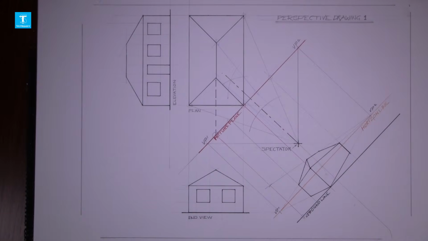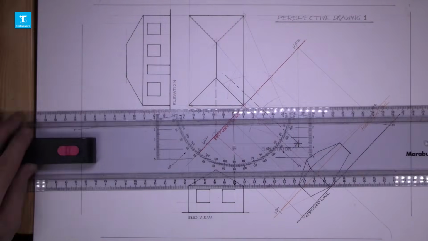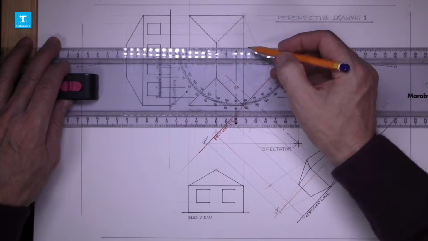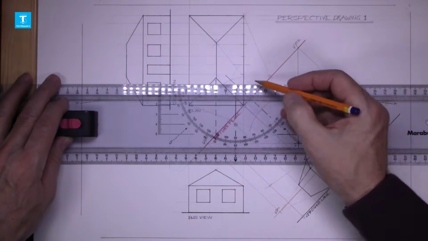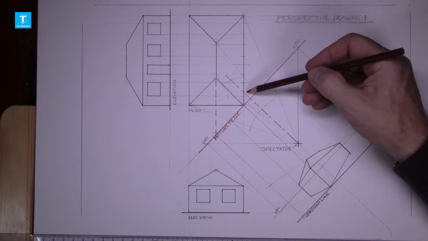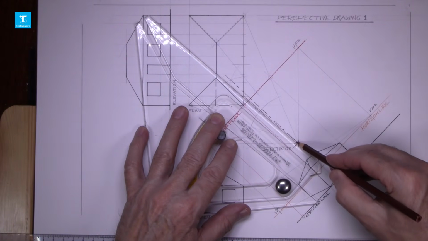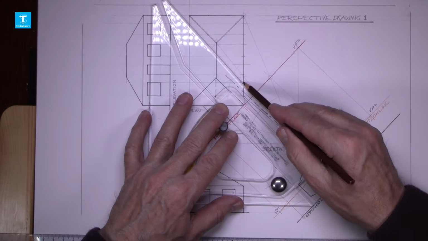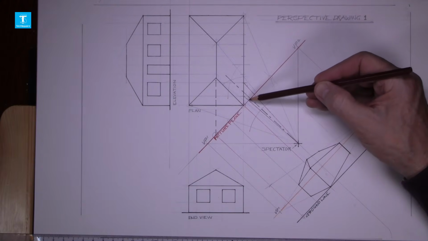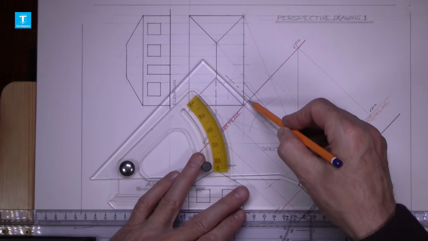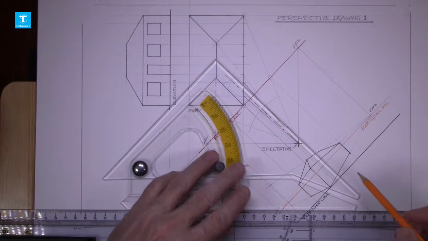Now we have to transfer the windows to the front wall of the house. So from the elevation we draw the location of the windows over to the front wall of the house. Now we join those points to the spectator. Where they cross through the picture plane gives us the 2 points. Bring them down to the perspective view. And that gives us the first window there.